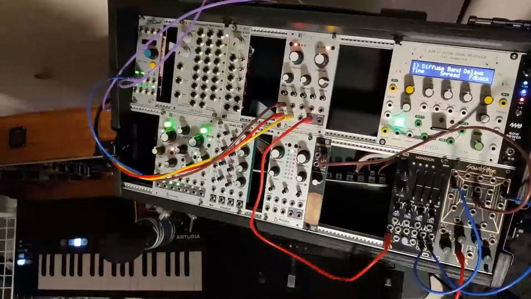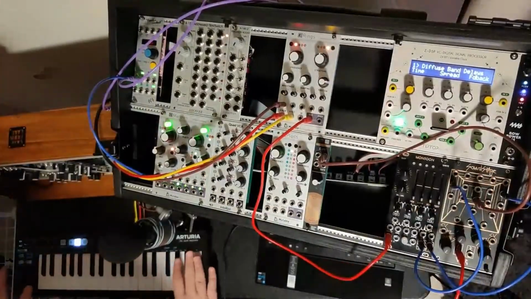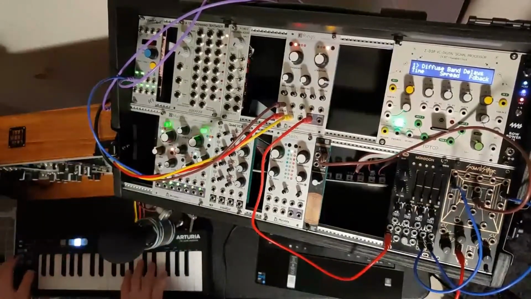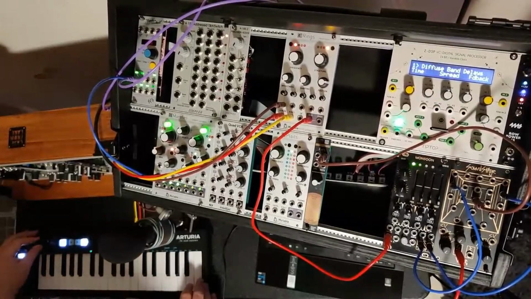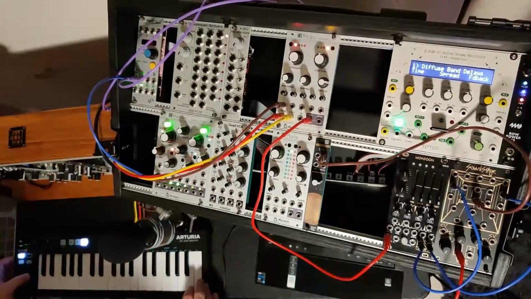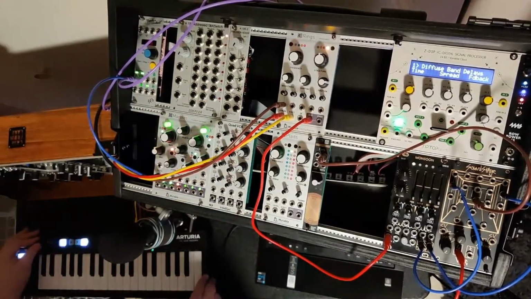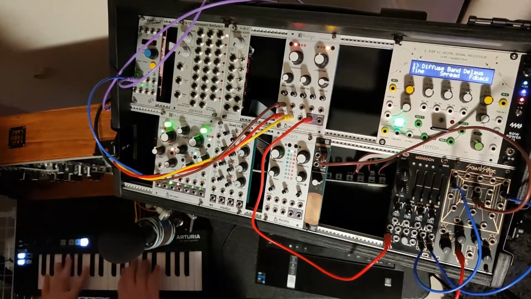Okay. So what we're going to do is let's get a sequence going. So something nice and slow. Let's do something else.